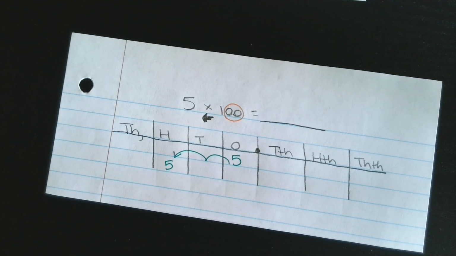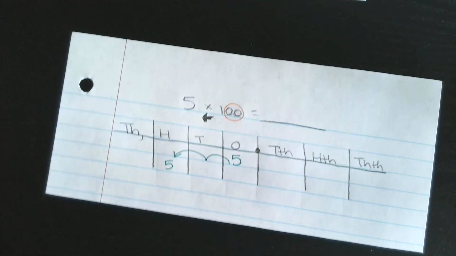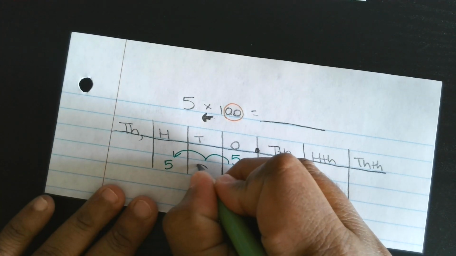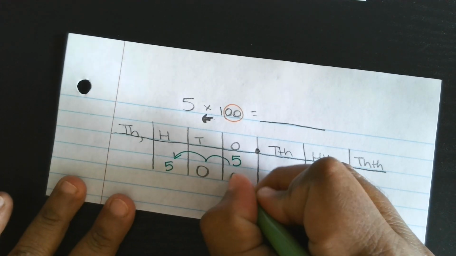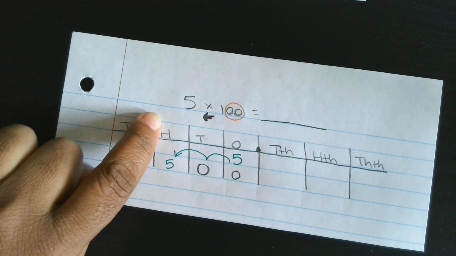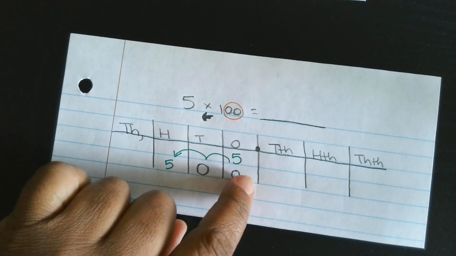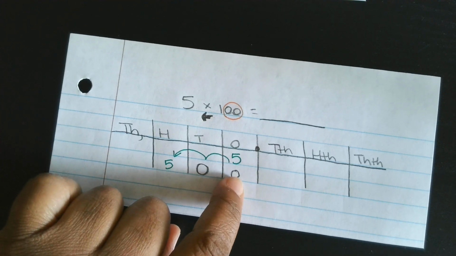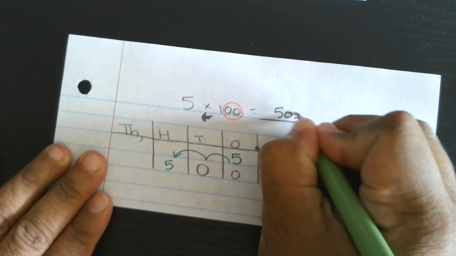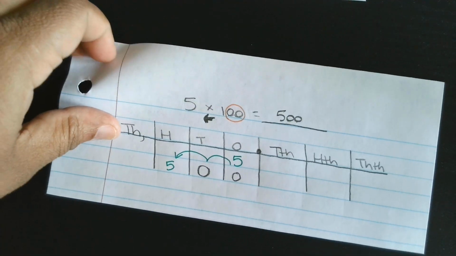I cannot leave my tens place and my ones place empty because that 5 is in the hundreds place. So to not change the value of that 5, I'm going to make sure to put a 0 in the tens place and a 0 in the ones place. So having a 5 in the hundreds place is equal to having 500. And when I put my zeros in my tens place and my ones place, that's the number I get, 500. Let's try another multiplication.